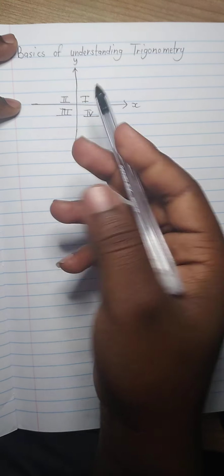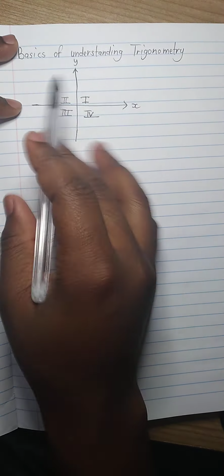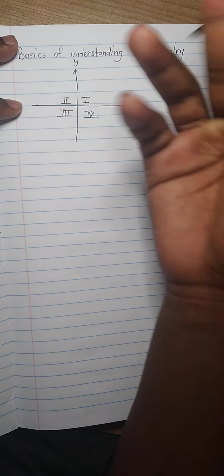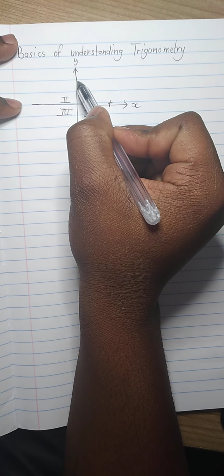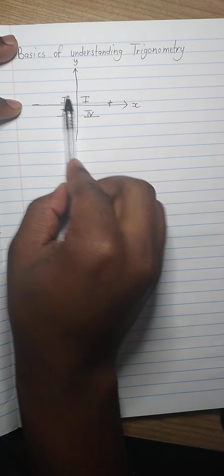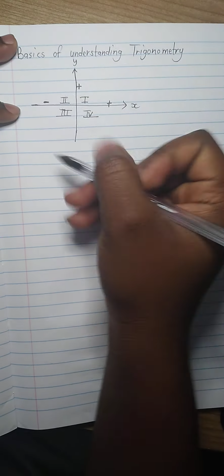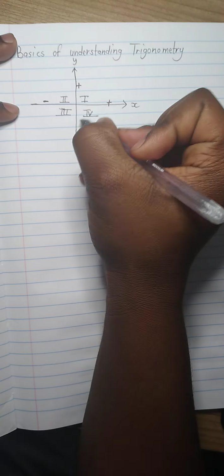When you remember the basic Cartesian plane of x and y, you will notice that on the right hand side x is always positive, and on the left hand side x is always negative. On the top part, y is always positive, and on the bottom part, y is always negative.